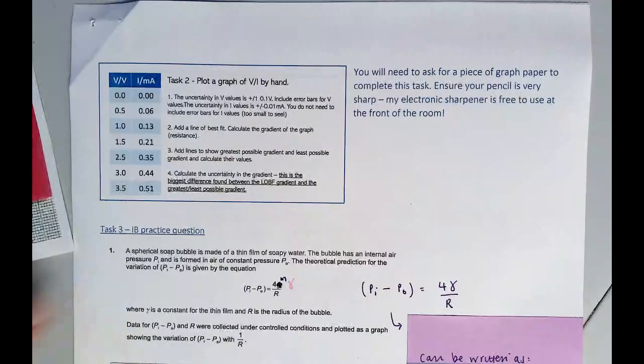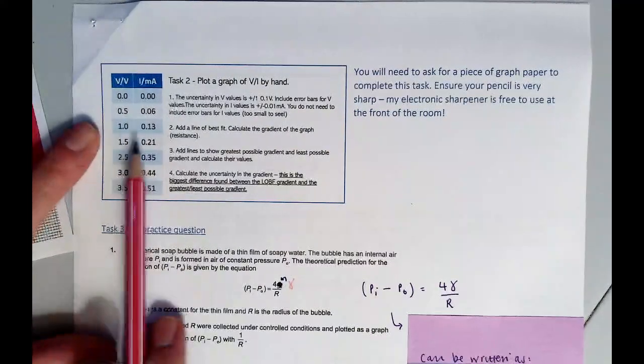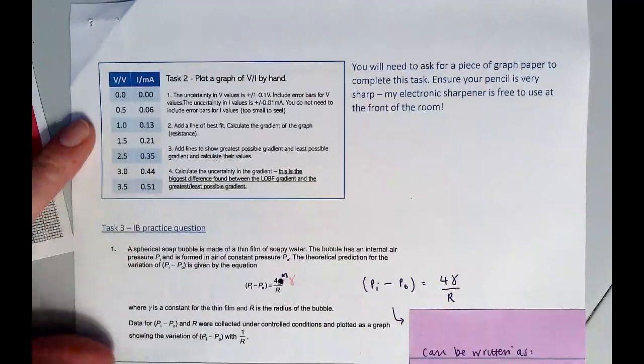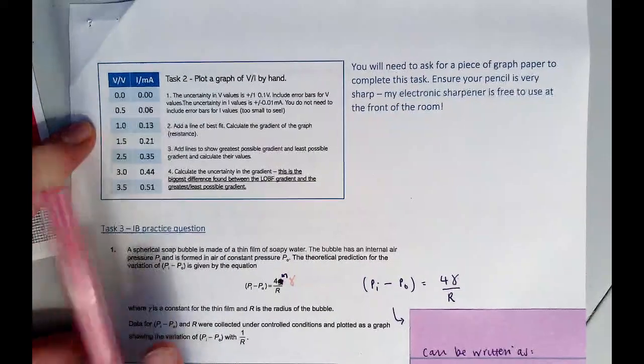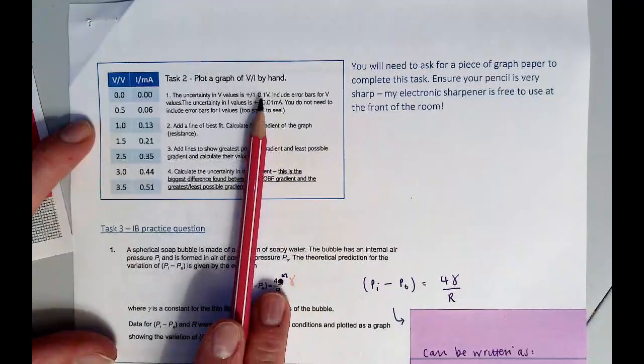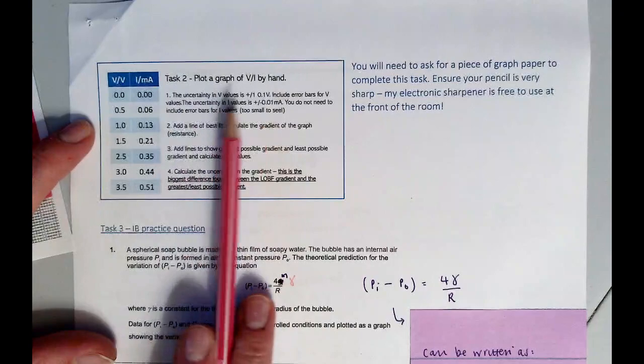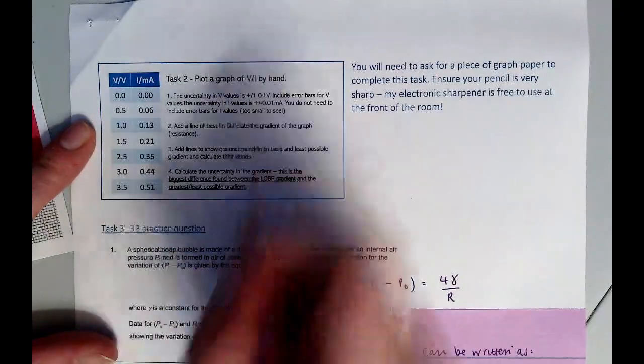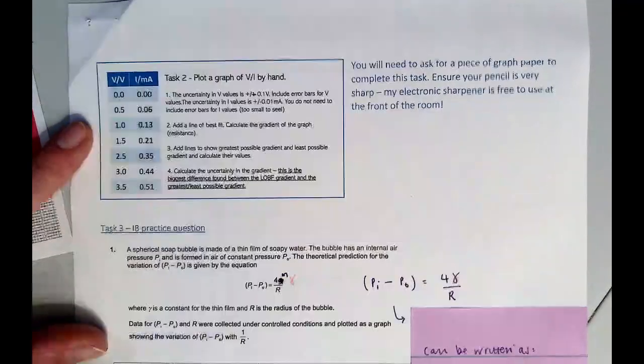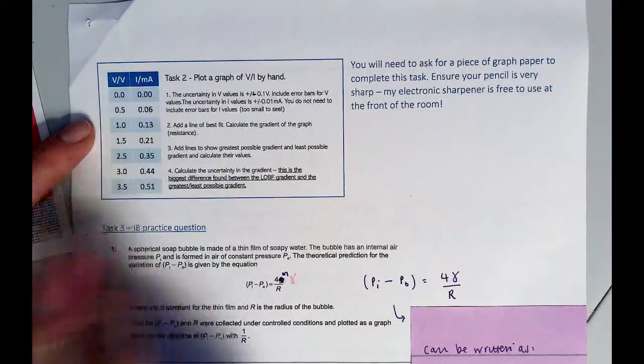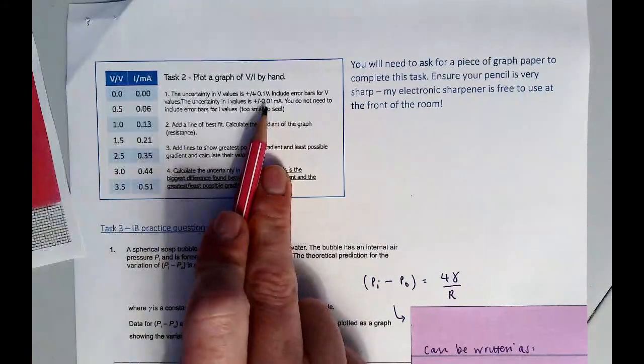So in question 3 you were plotting this data on a table with error bars given as, sorry, that should be a plus or a minus here. That's not great, is it? That should be a minus sign there. Plus or minus 0.1 volts. And same, but for current it's plus or minus 0.01 milliamps.